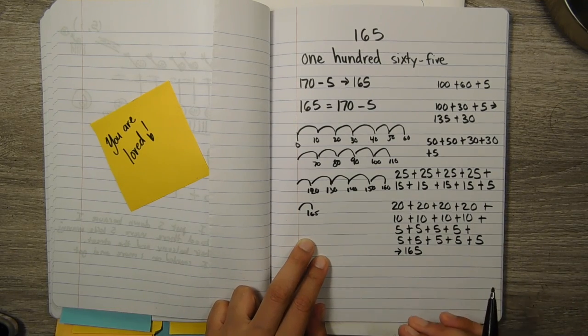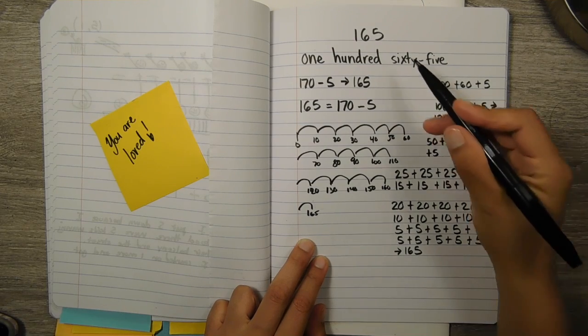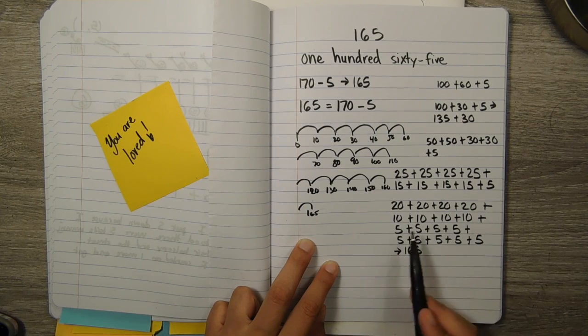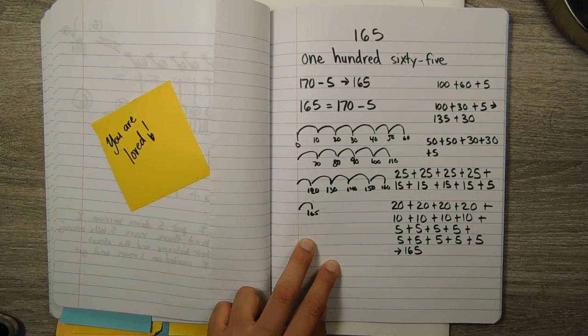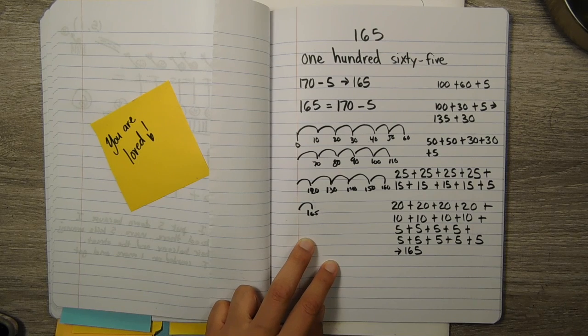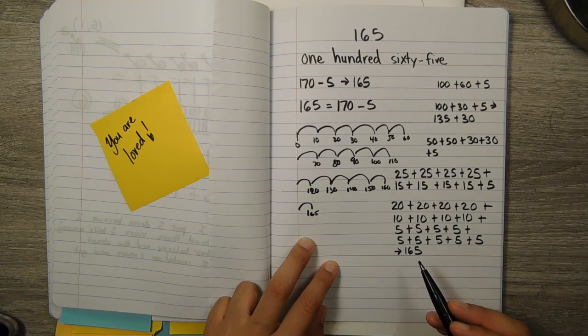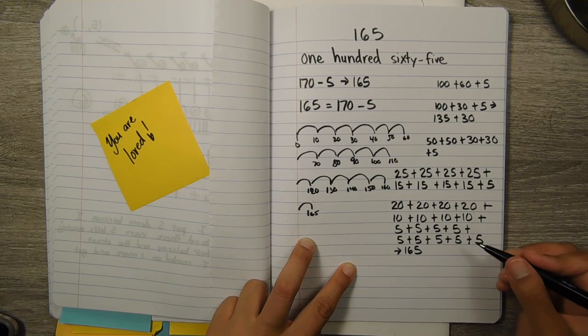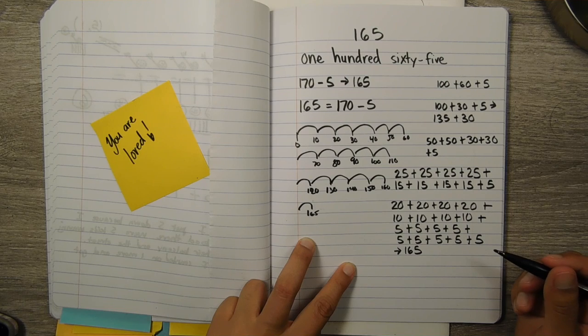And then right here, this is something that I'm a little bit proud of. I was able to break down 165 into friendly numbers. Do you see all those 20s, all those 10s, and all those 5s? That's something I'm going to encourage you to try at home whenever you are practicing number of the day with me: see if you can break down a number all the way into friendly numbers, so into 20s, 10s, 5s, and even 2s. Do you think you can try that at home next time?